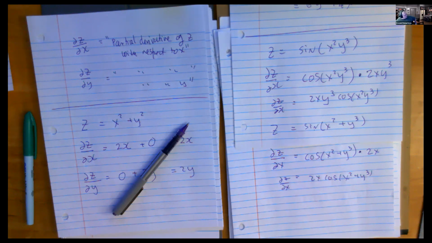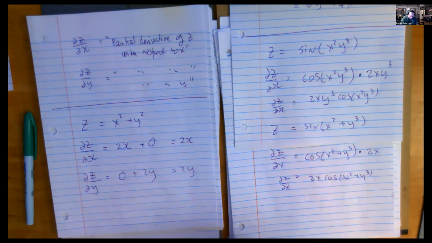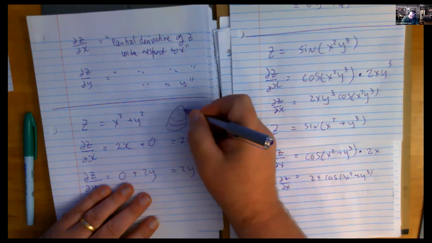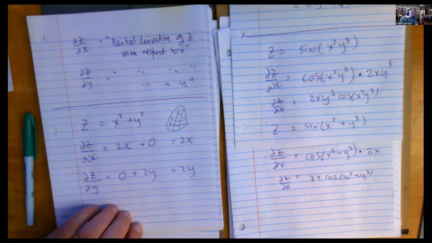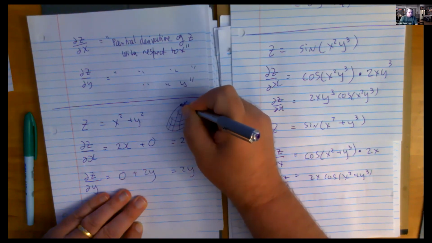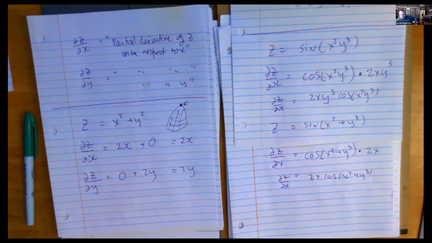So why would you want to calculate partial derivatives, and do they have any relevance to geometry that can help us? Right, can you imagine my shape was this fella? Isn't there a local max at the top of that shape? Wouldn't it be nice if we could find where that was?